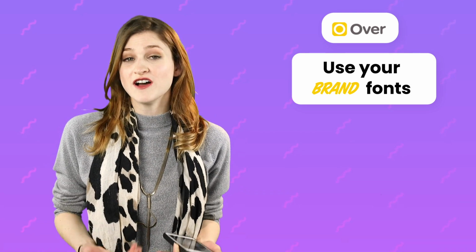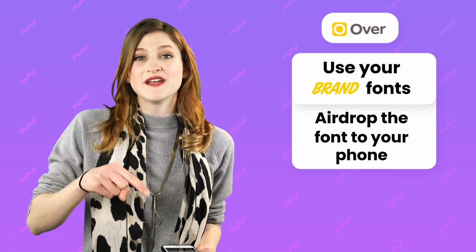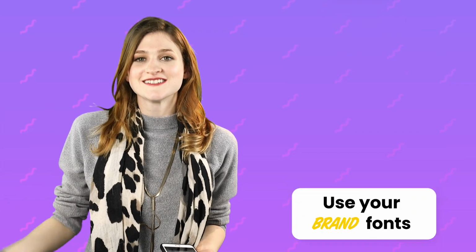You airdrop the font file to your phone and then you open it on the Over app. Oh, say that 5 times fast. And that's it. Now your font is available for your creations.